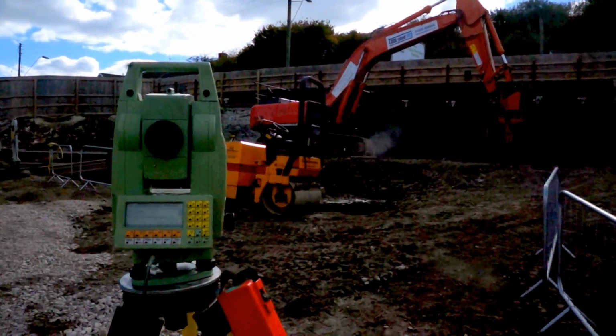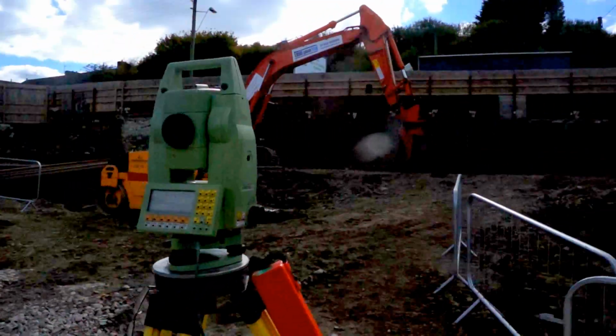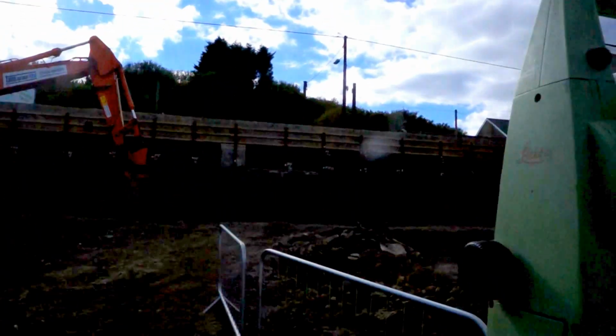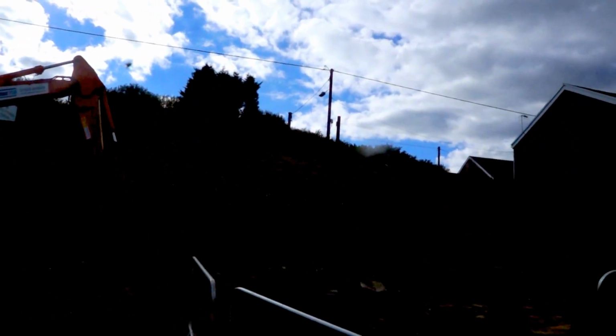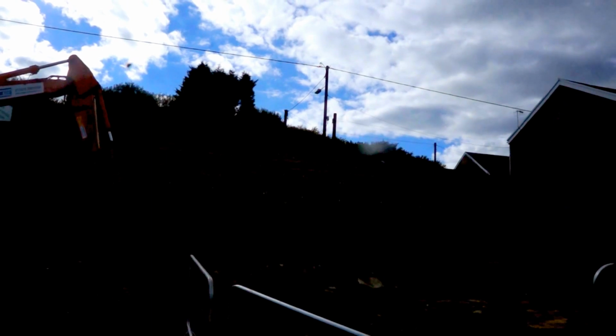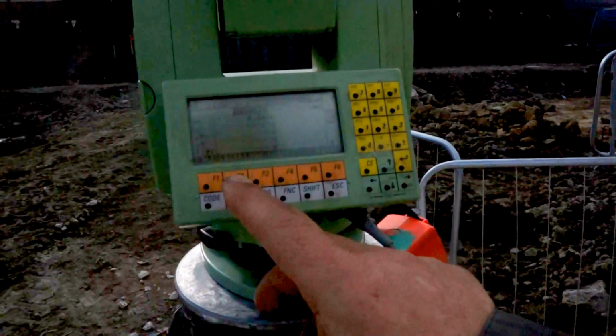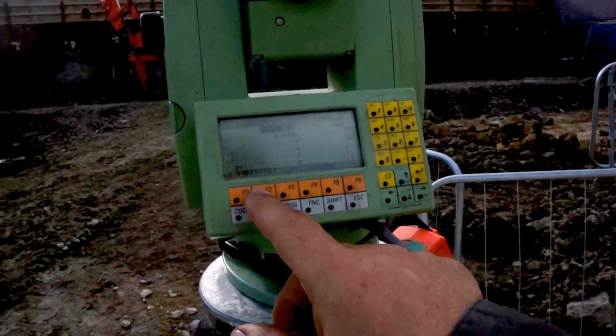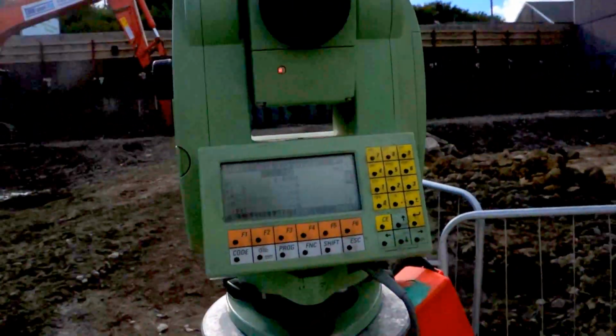The instrument has now turned to where it should be.